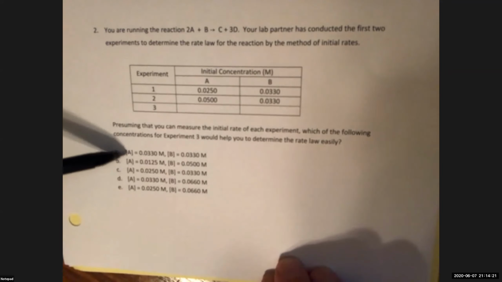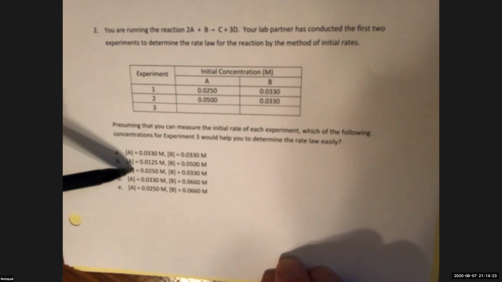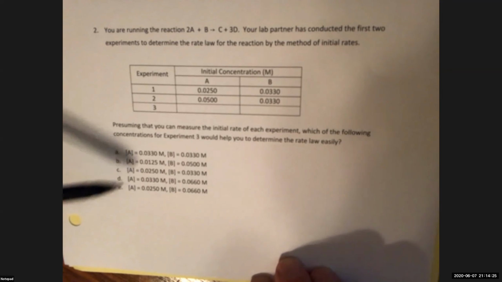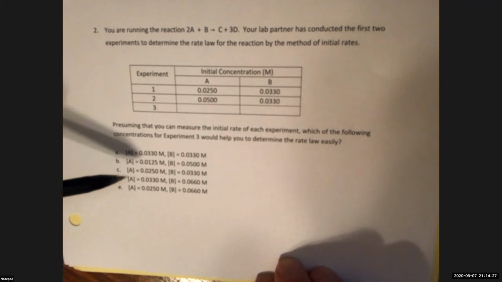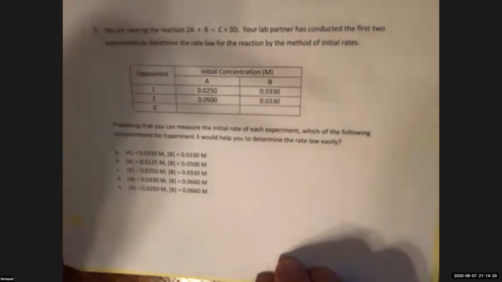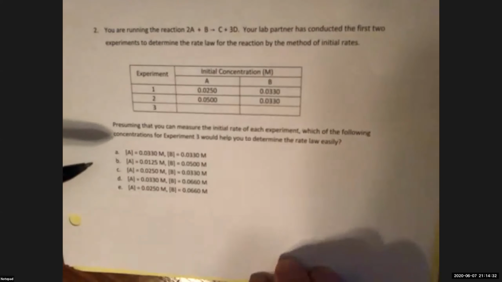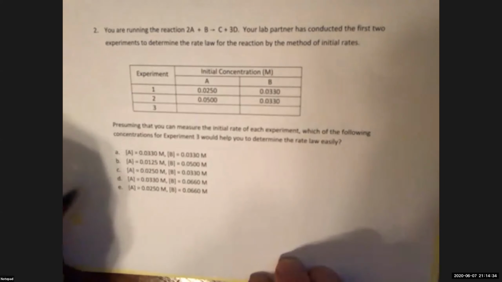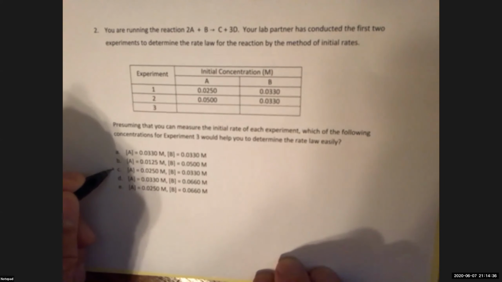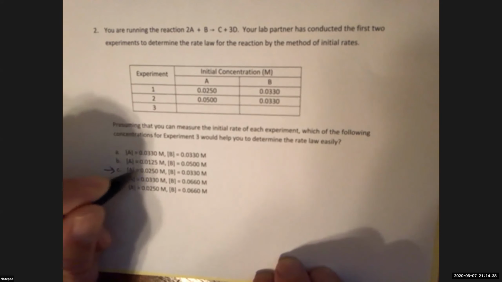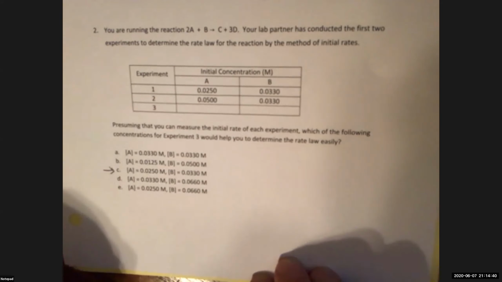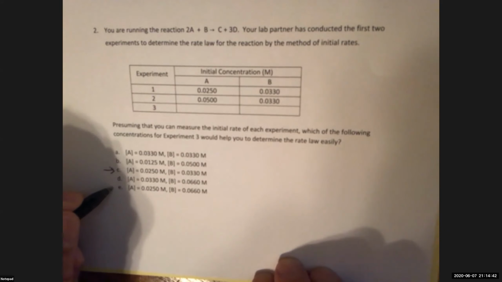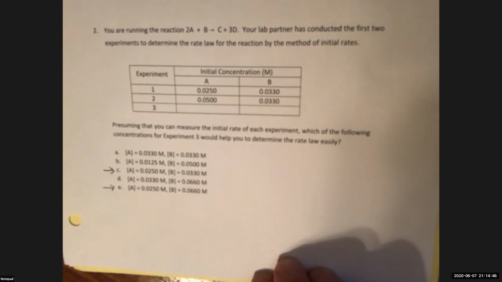So let's look at our choices down here. We want A to remain constant because we've already looked at A, and we want to change B. So the only possibilities are C, where A is 0.250 molar, or E, where A is, again, 0.250 molar. So there aren't any choices where A is 0.0500 molar.